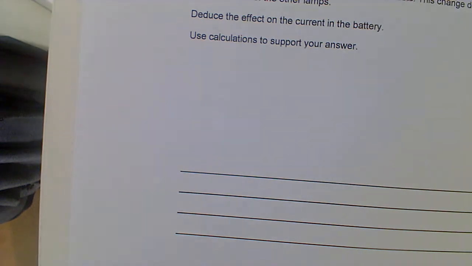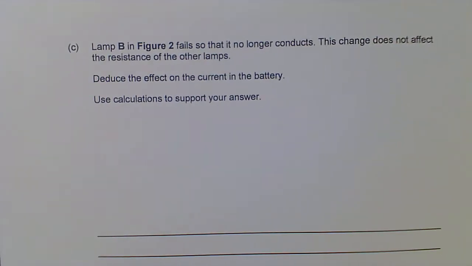Right, final question on this one. Lamp B in figure 2 fails so that it no longer conducts. This change does not affect the resistance of the other lamps. Deduce the effect on the current in the battery.